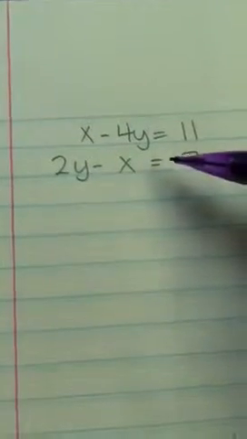We have a system of equations here, two equations: x minus 4y equals 11 and 2y minus x equals negative 7. What I'm trying to do is write either x or y in terms of the other variable. Something I like to do is look for a variable whose coefficient is 1. I see right away that the coefficient for x is 1, and so I'm going to rewrite x in terms of y.